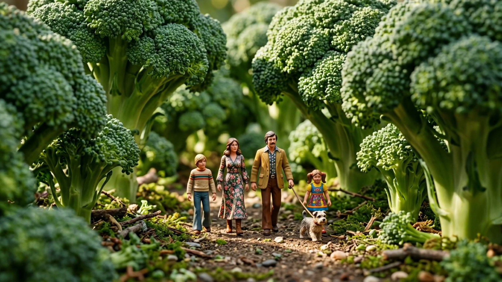I made these impossible photos using Flow.